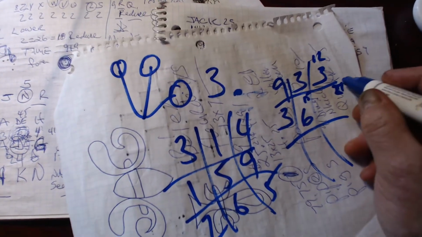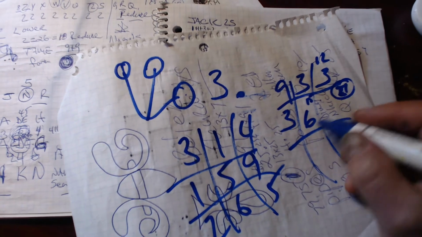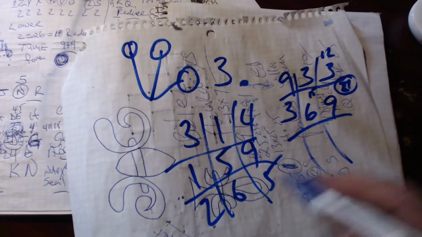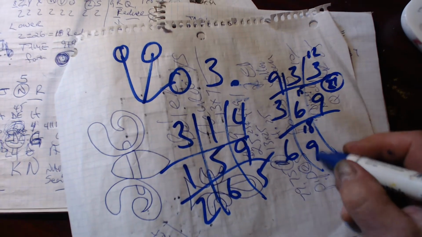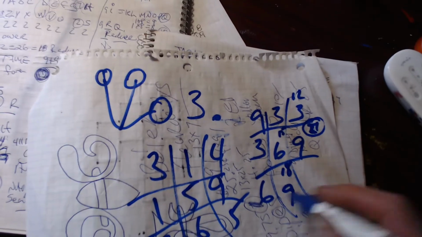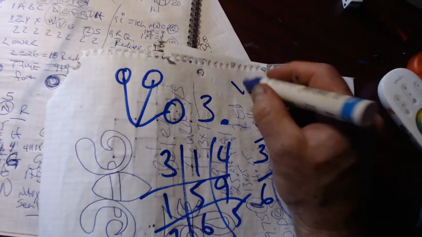27. Big red sun. 27. 3 times 9 is 9. 3 times 2 is 6. 3 times 6 is 18. Equals 1 and 8 is 9. Don't forget I do the multiplication and the addition after.